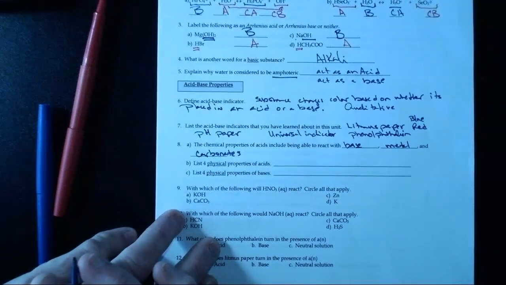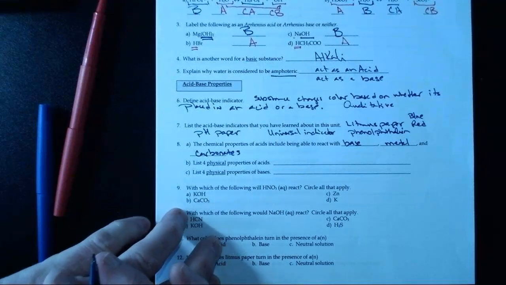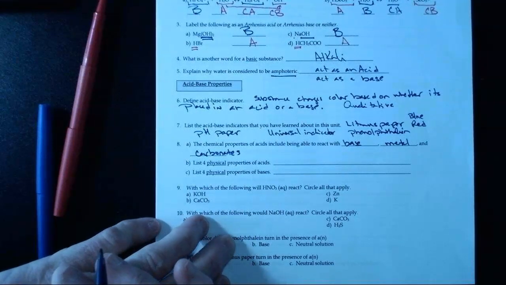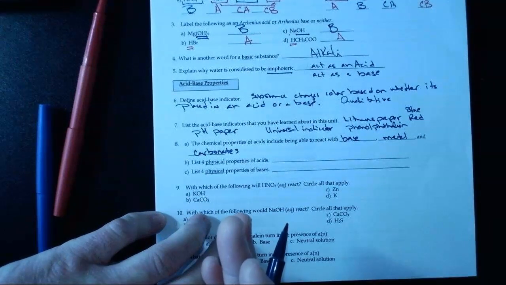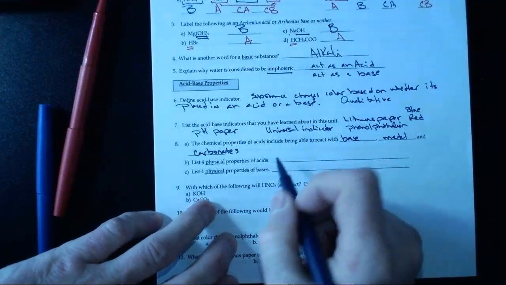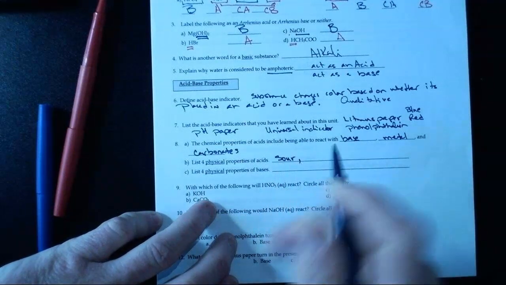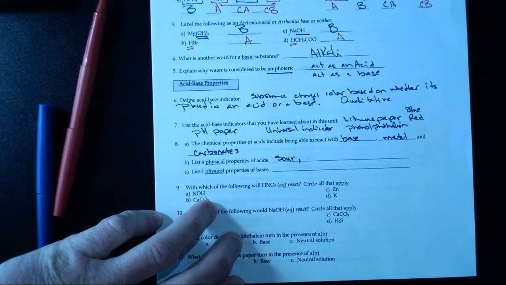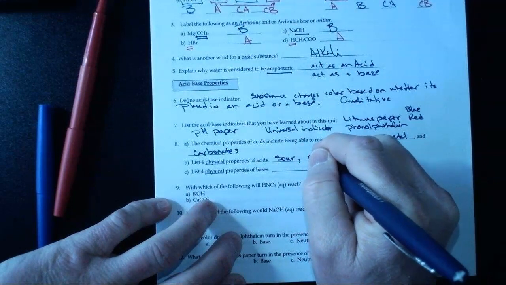If you've had those wonderful sour candies, you have tasted an acid. That is citric acid, and of course, sour candy, so it's sour. So acids taste sour. Acids are electrolytes.